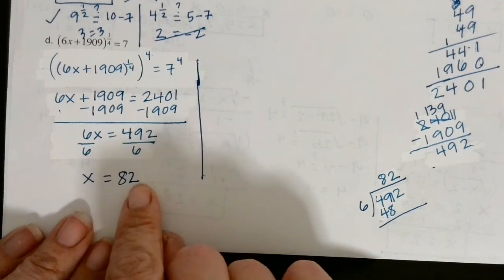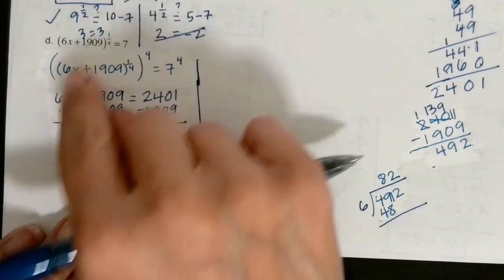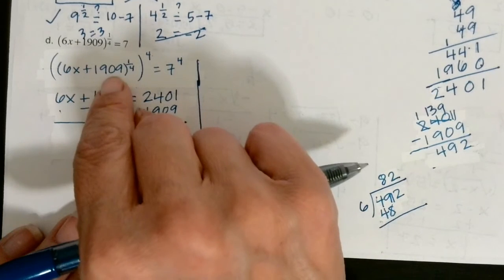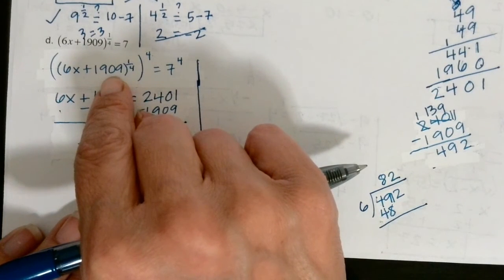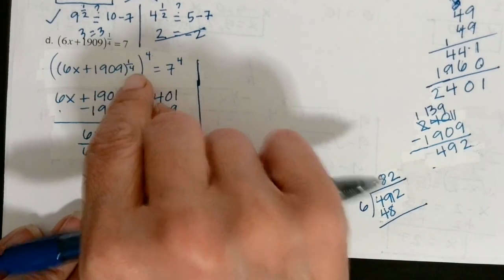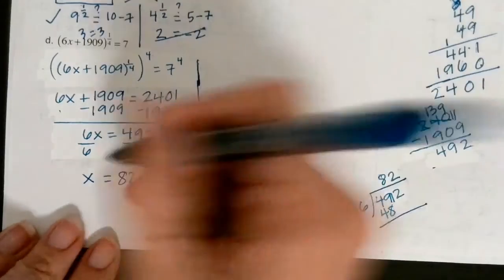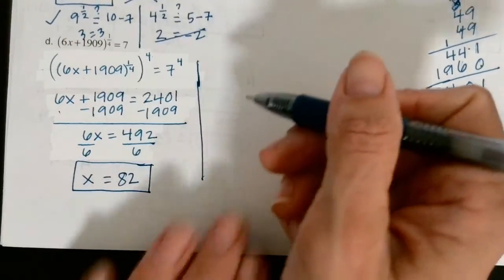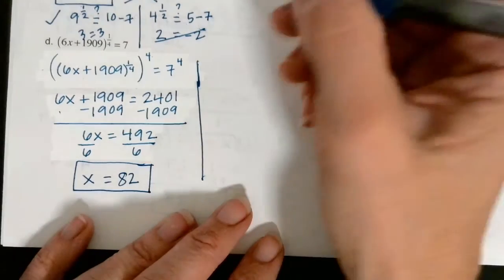So we get 82, and then we would want to plug it into here. So 6 times 82 would give us an answer. Add it to 1909, and then take the 4th root of that using our calculator and see if we get 7. We actually do. I don't have my calculator with me, so you'll take my word for it, but in your homework problem you can try it.